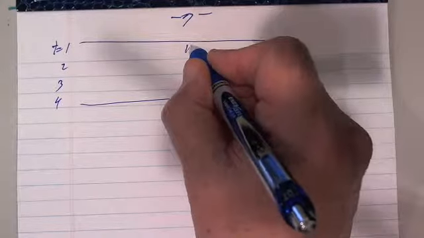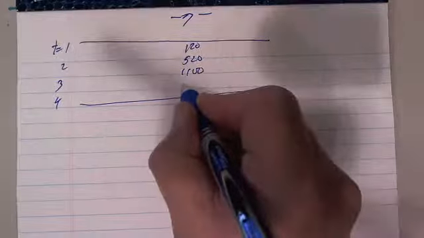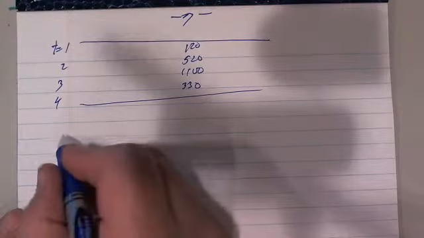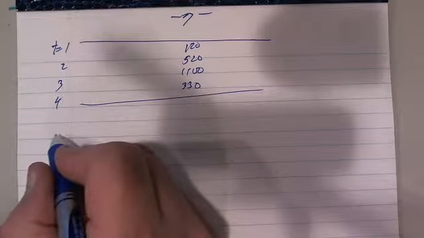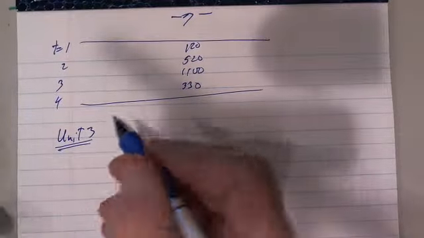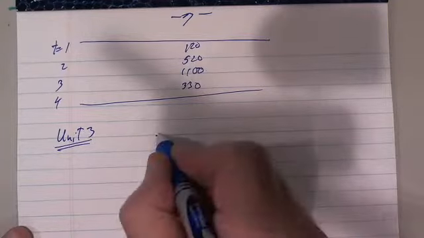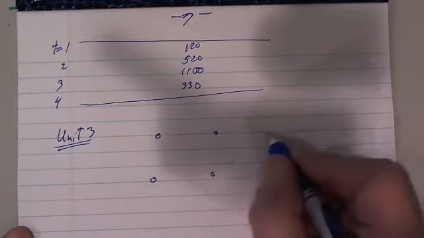And we had 175, 20, 1100, 330. Okay. Let's look at, and in the book we took the example for unit 3, and that's the one that's got this 1100 megawatts. And here it is.